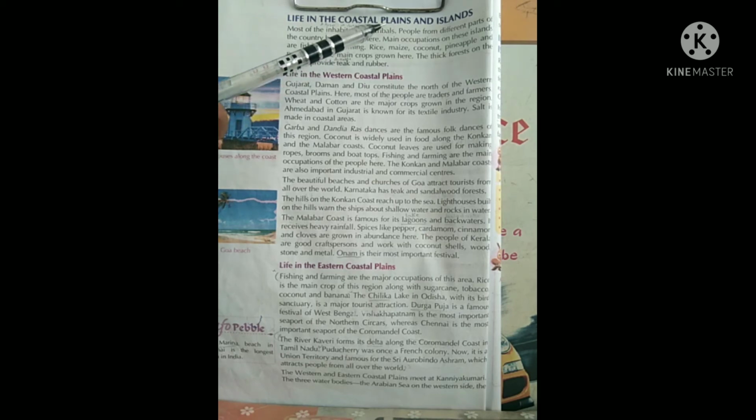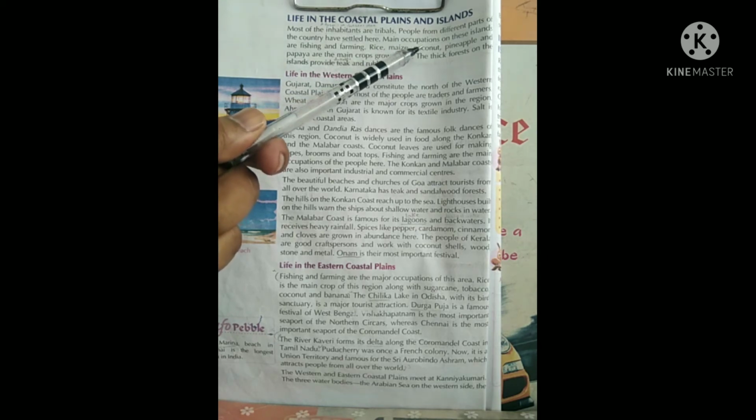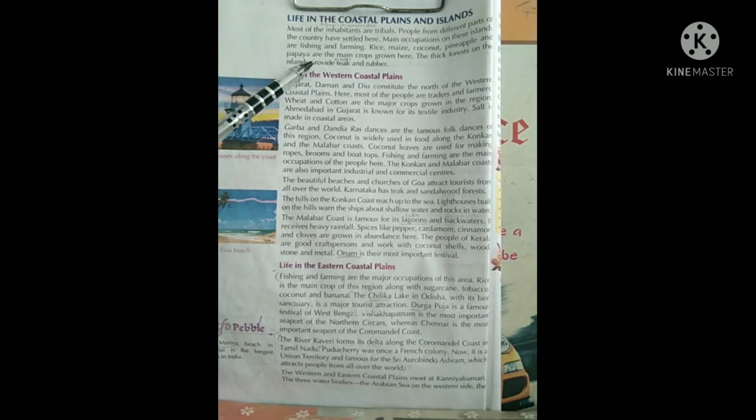And in farming, some people work in the fields and grow crops such as rice, maize, coconut, pineapple, and papaya, the main crops grown here. Like this the people grow some crops and some fruits too. They have their own occupation and they settle down.